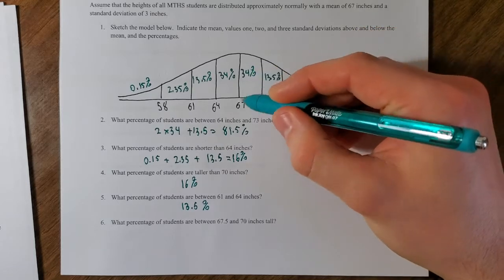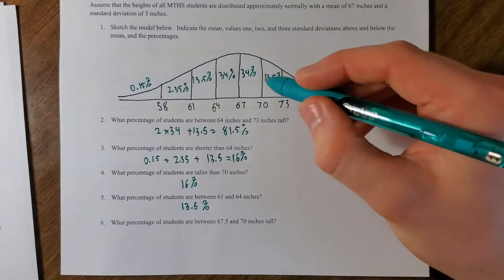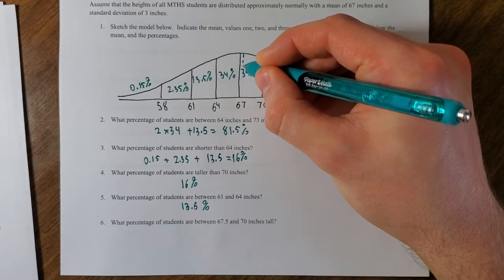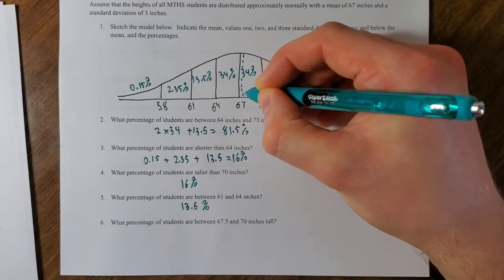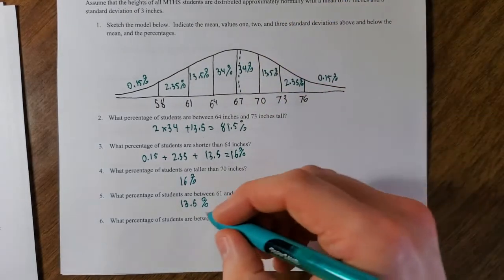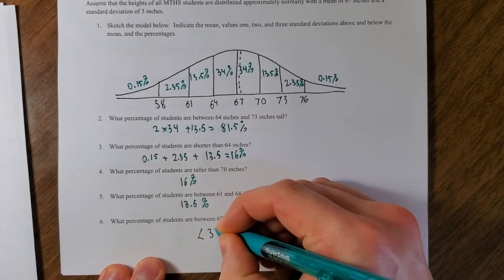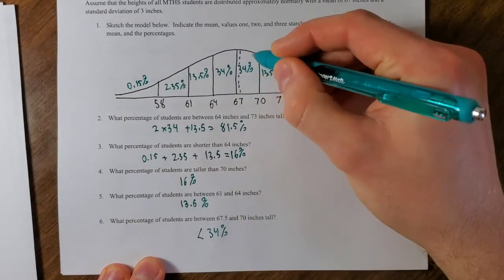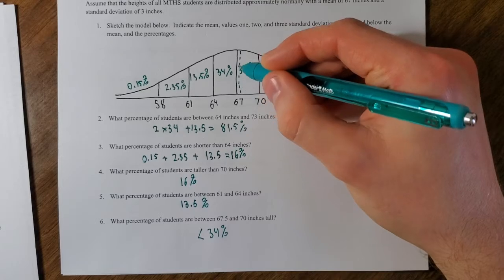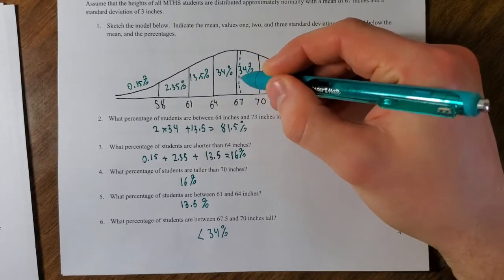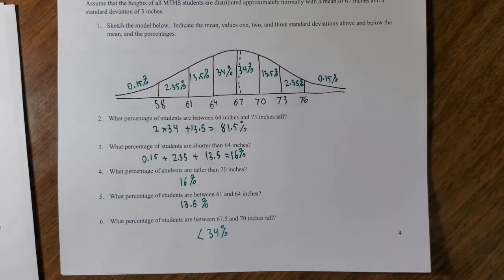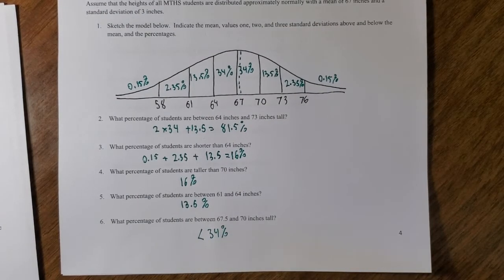We know if it was just 67, we'd have 34%, but that 67.5 will fall somewhere around there. So we can just say this is going to be less than 34%. If that whole group was 34%, 67.5 is going to make it a little bit smaller there. We can't say anything for sure, but that's going to be the best answer that we can give. Less than 34% fall between those 2 heights.